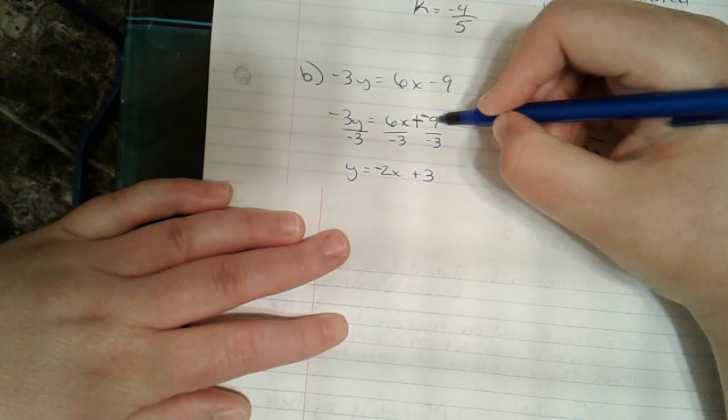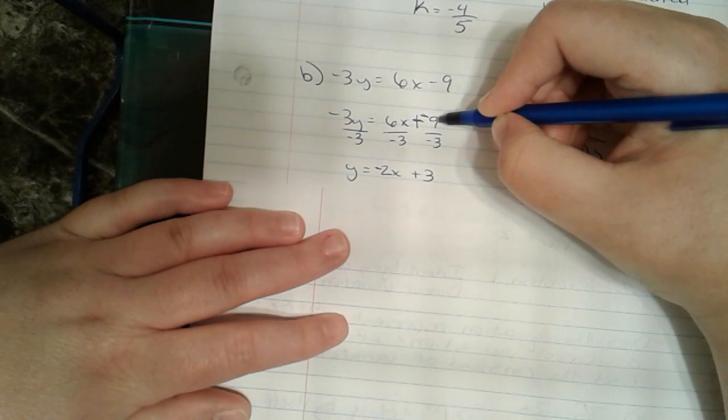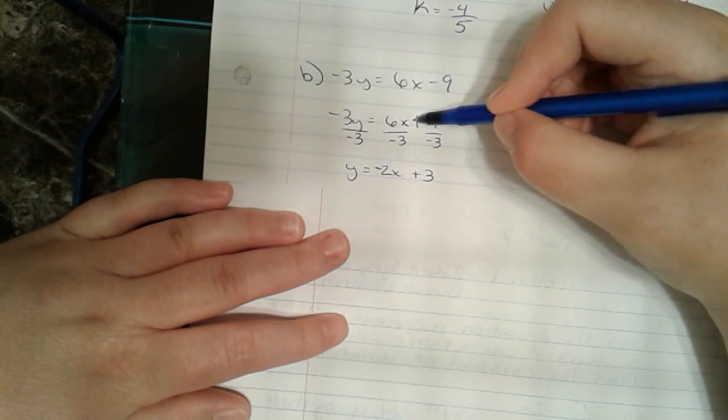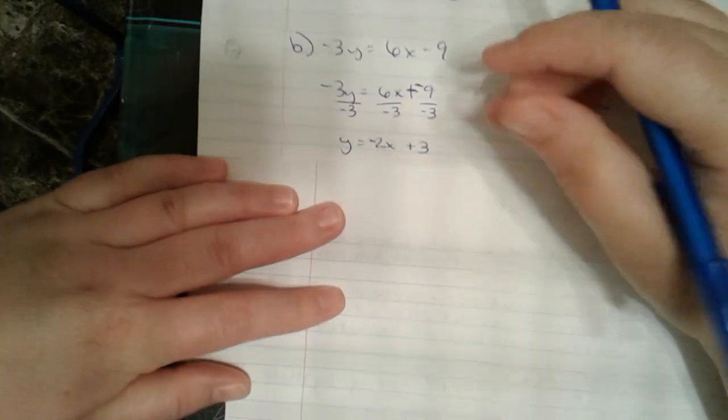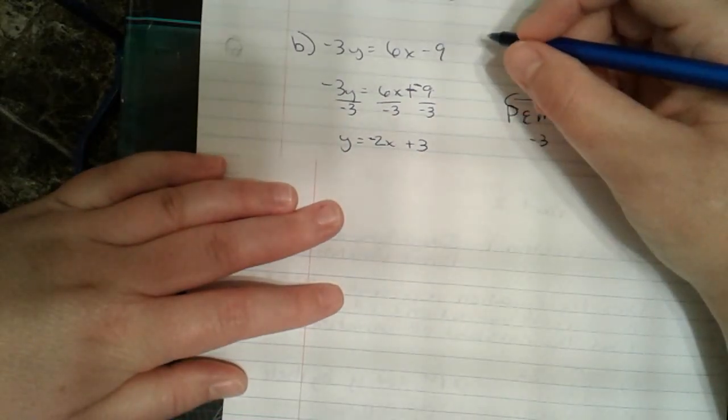I see that a lot on students' work. And when I say a lot, they forget that a subtraction really is a negative sign, okay? It's the opposite of. And that's exactly what subtraction means, the opposite of.